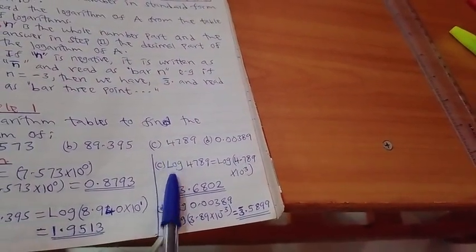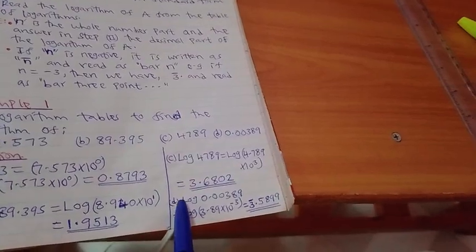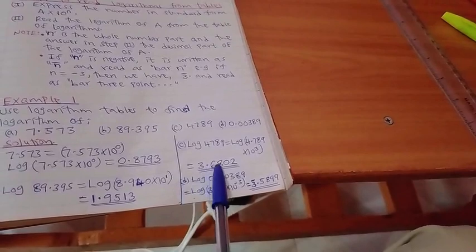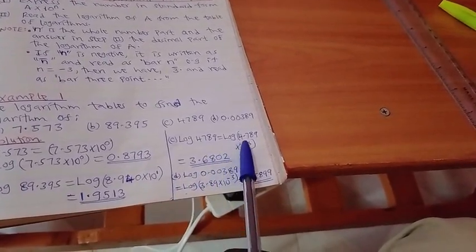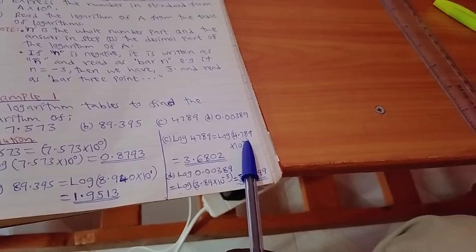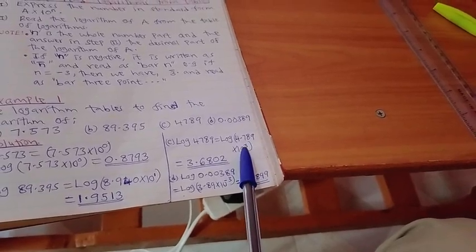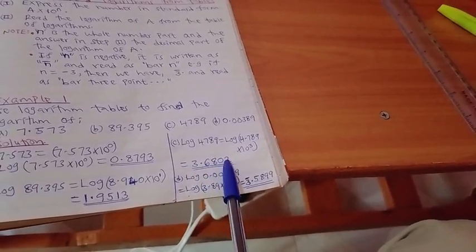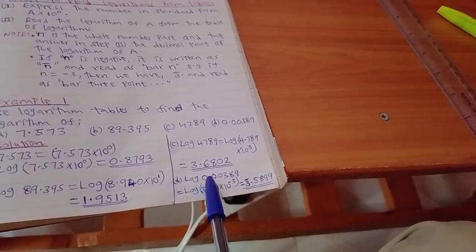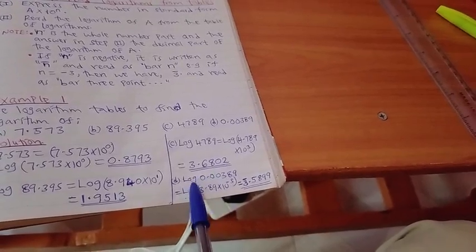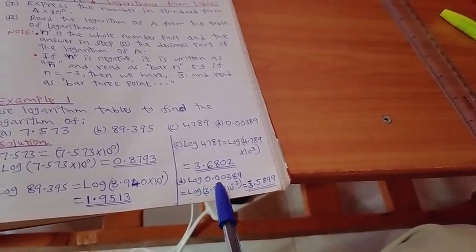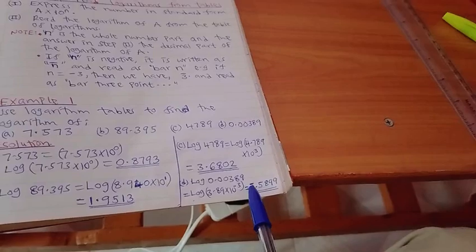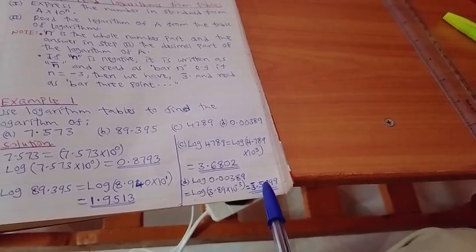Part C, 4,789. For that case, in standard form it is 4.789 times 10 power 3. Now the answer is 3.6802. For 0.00389, standard form is 3.89 times 10 power negative 3. Therefore, the answer will be bar 3.5899.